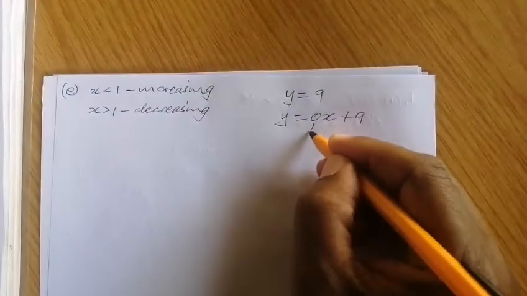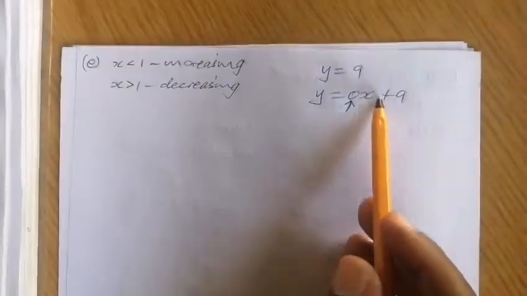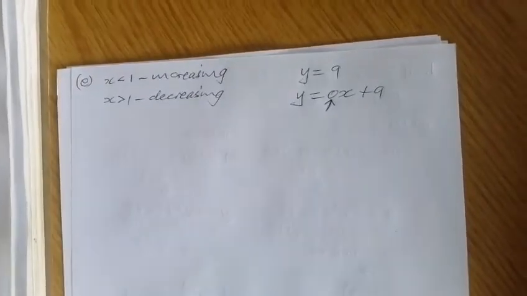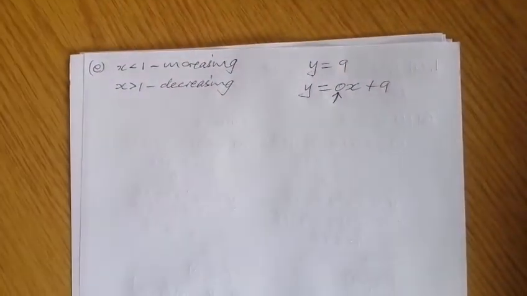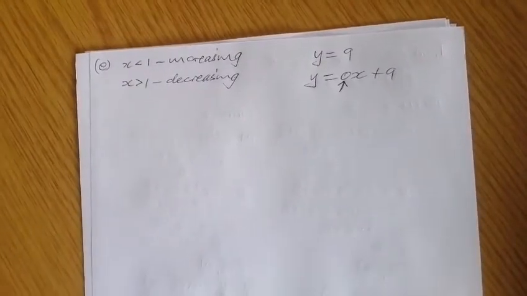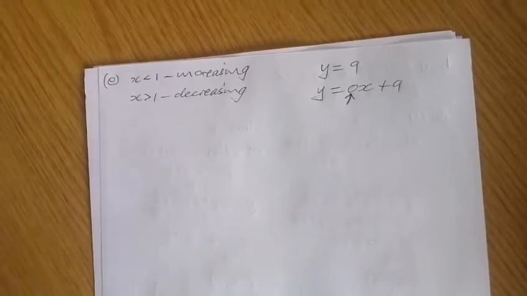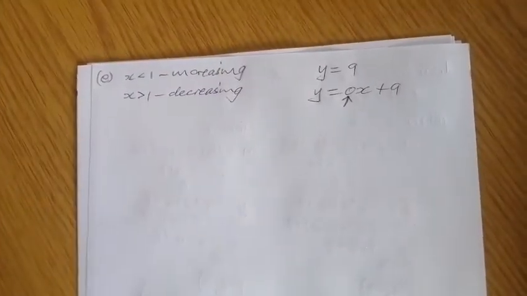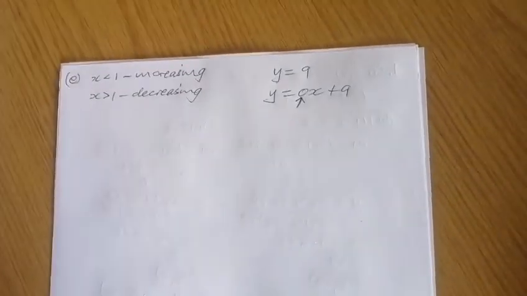So it means the gradient is 0 at the turning point. That is why this disappears and we remain with y is equal to 9. Very, very important for you to understand, boys and girls. Then the stationary point is a turning point. All turning points are what? Stationary points. All turning points are stationary points.